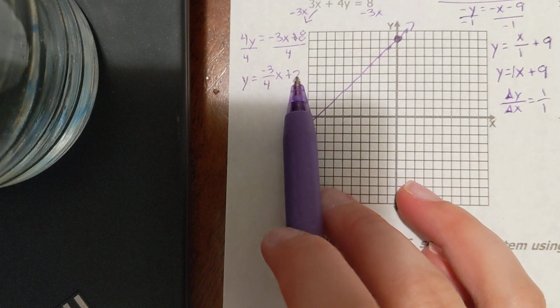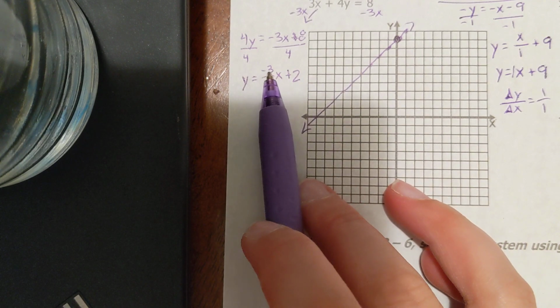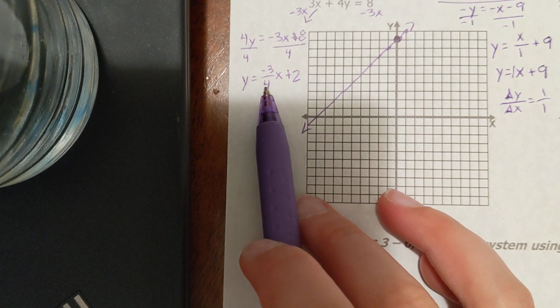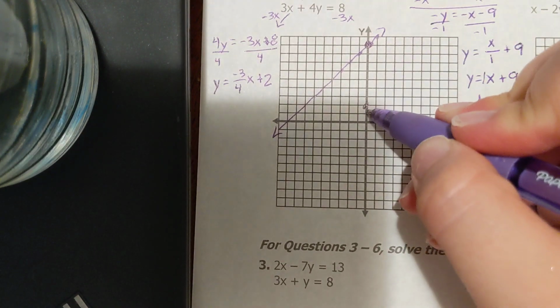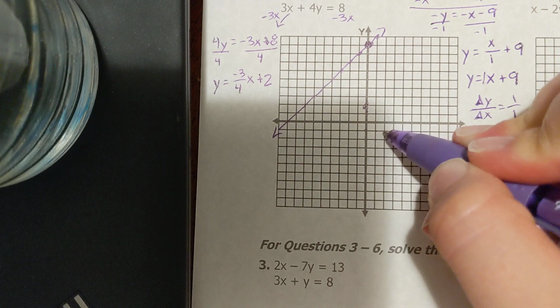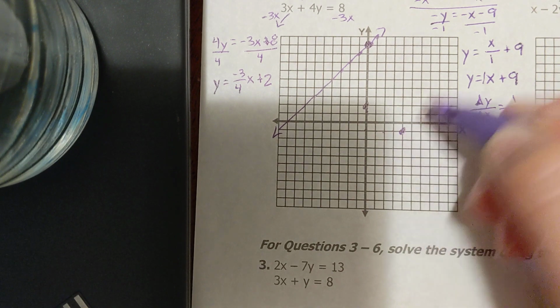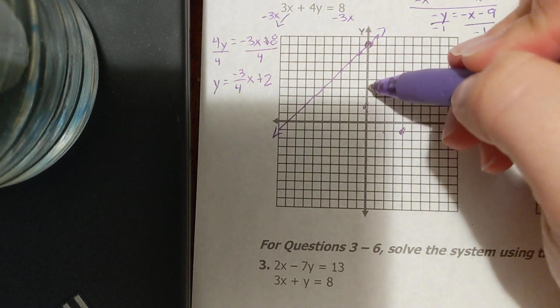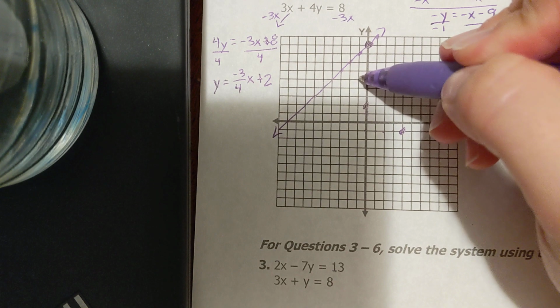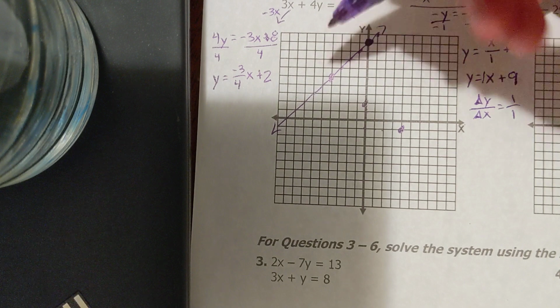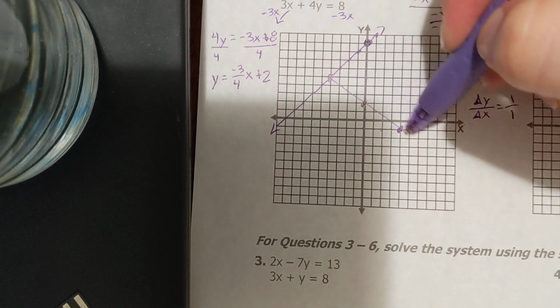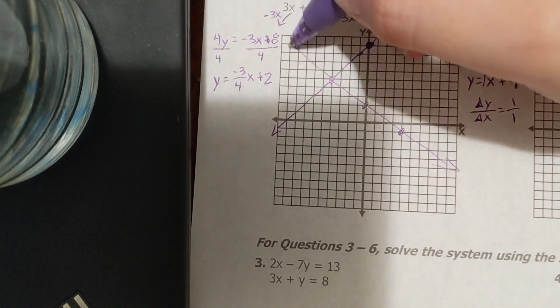So that means I'm going to start at 2, and I'm going to go down 3. My change in y is 3, and to the right 4. So start at 2, down 3, 1, 2, 3, right 4, 1, 2, 3, 4. Could also go up 3, 1, 2, 3, and to the left 4, 1, 2, 3, 4. I usually go until I see where it's going to cross that other line, and then get your ruler or something straight to draw your line through that.